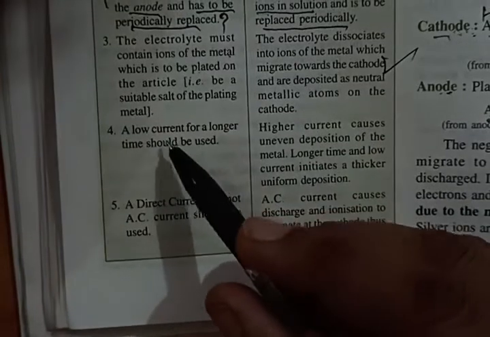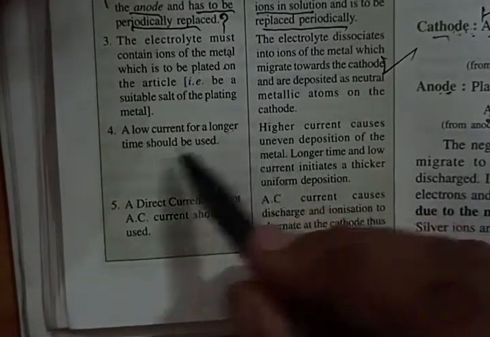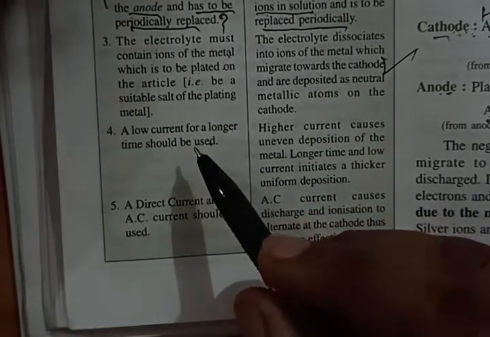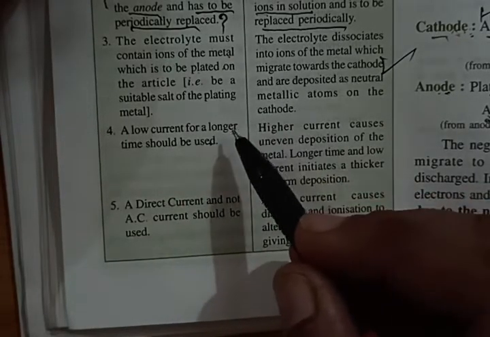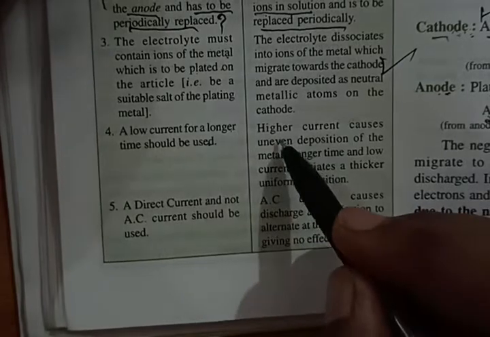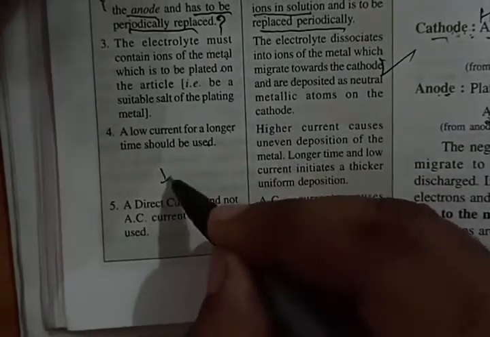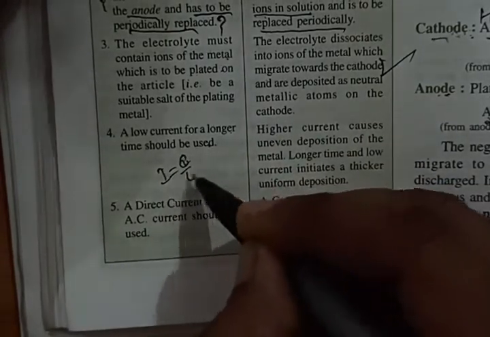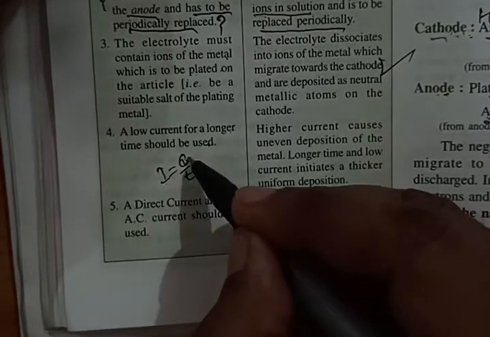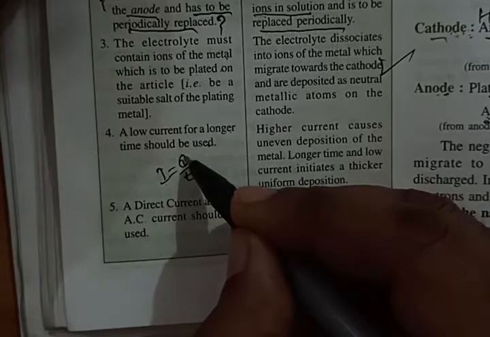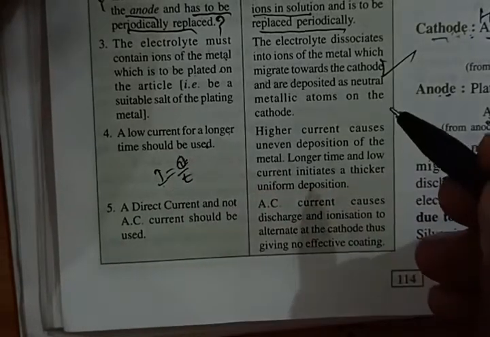Now come to the fourth one. Low current for a longer time should be used. Means current you have to pass, but low, and for a long time. Reason: if we pass higher current, see, what current means, I is equal to Q by T. This is the definition of current in physics. More I means more Q, right? Q is charge.